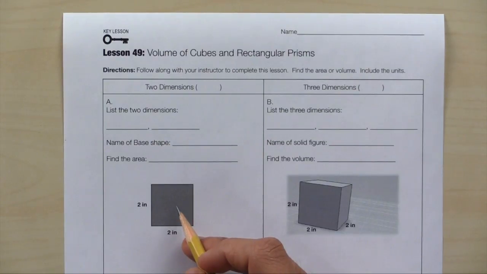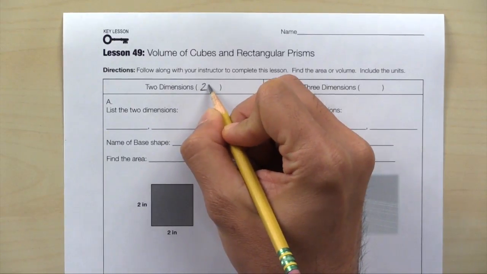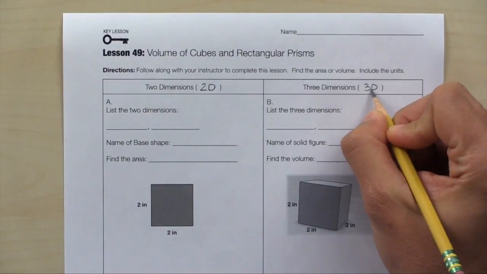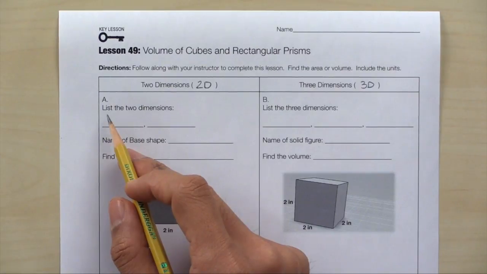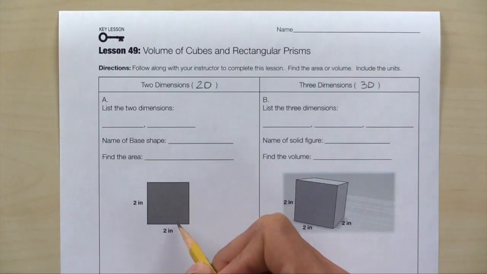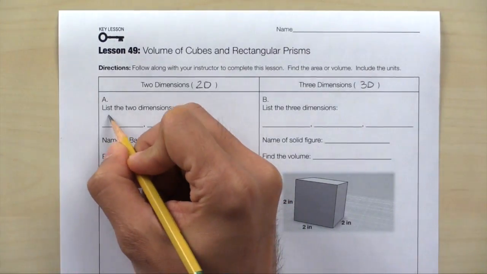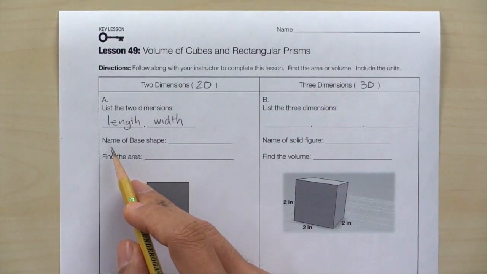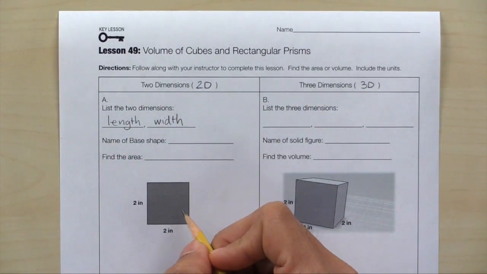In box A, we have a two-dimensional figure, so write down 2D for 2 dimensions. In box B, we have a 3-dimensional figure, so write down 3D for 3 dimensions. Let's work on box A. It says, list the 2 dimensions. Here, we're working with length and width, so write it down. The name of this base shape is a square, so write it down.